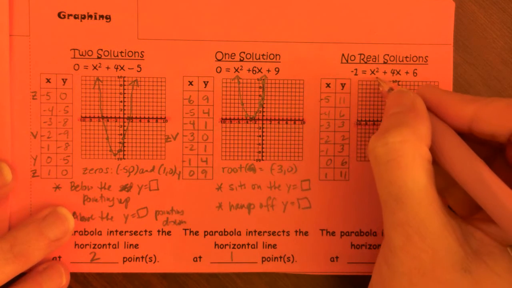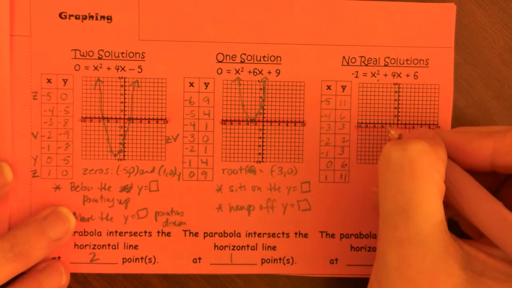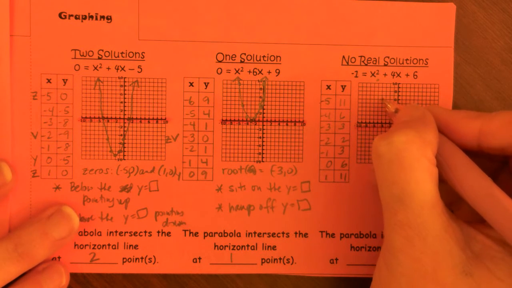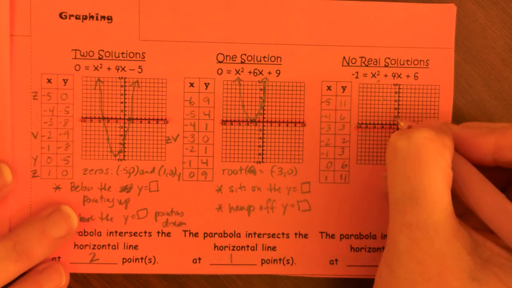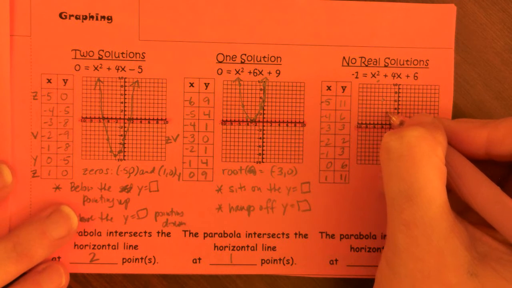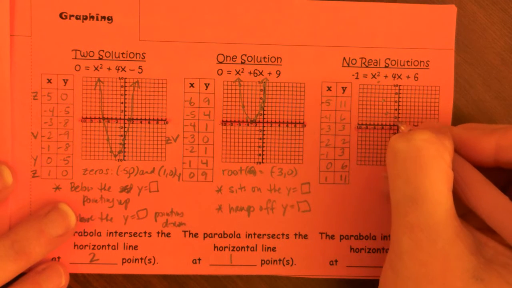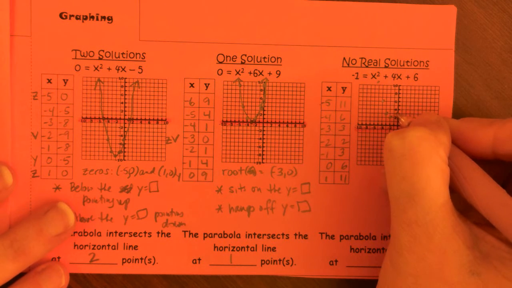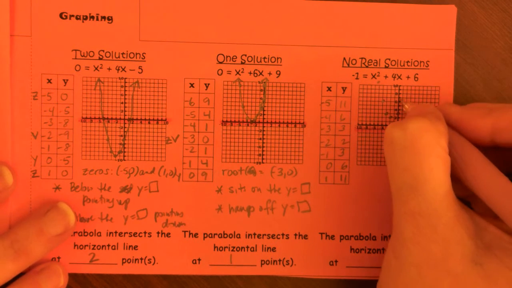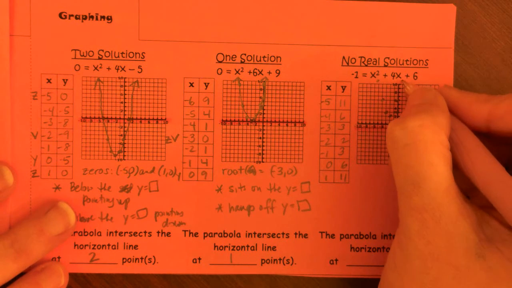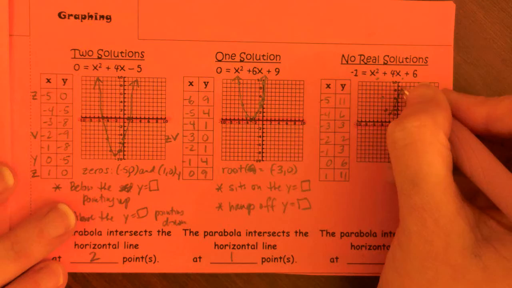Negative 5, and we're just going to kind of guess. We're going to go just a tiny bit above. Negative 5, 11, negative 4, 6, negative 3, 3, negative 2, 2, negative 1, 3, 0, 6, 1, 11. Sorry about that, boo-boo there.